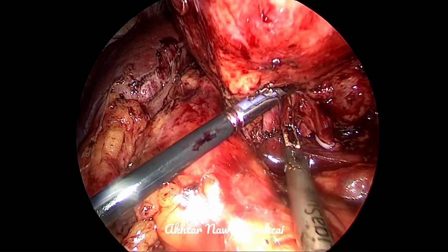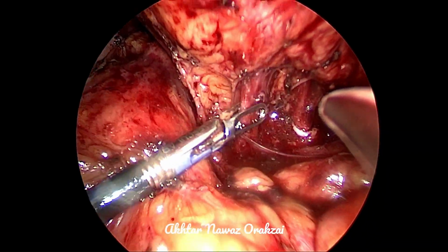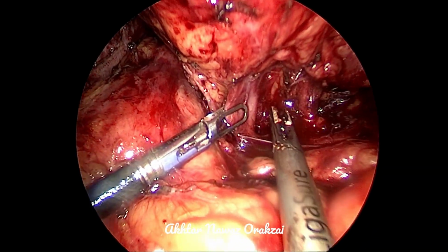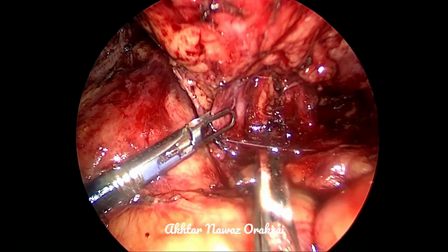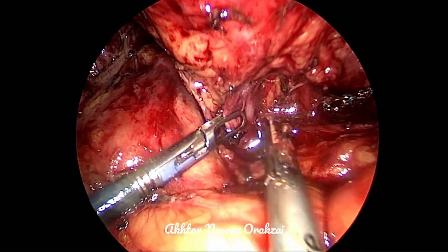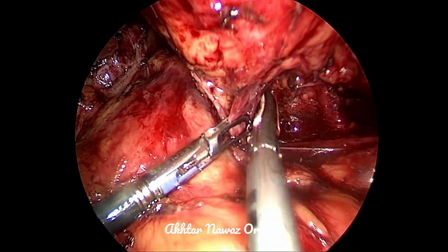Here you can see the horizontal gonadal vein. So we will be dissecting the renal vein lateral to this gonadal vein, and as close to the kidney as possible to avoid any injury to the structures which are located medial to this position.